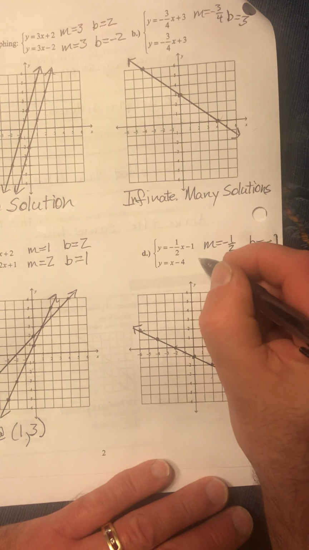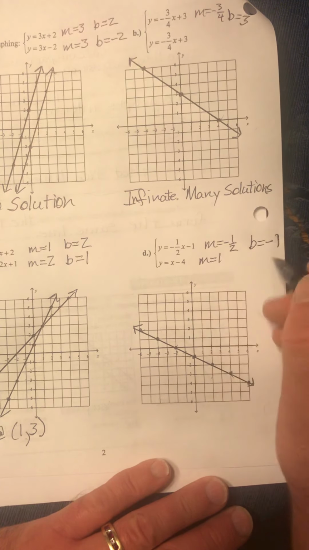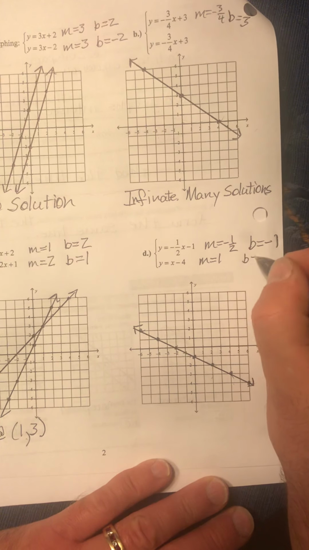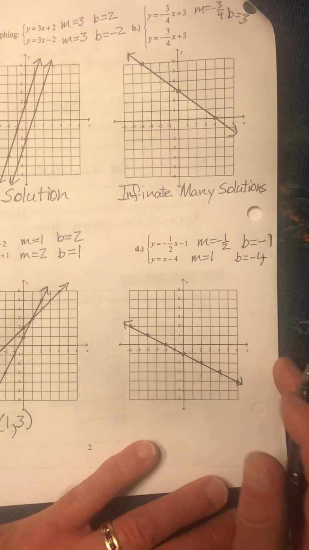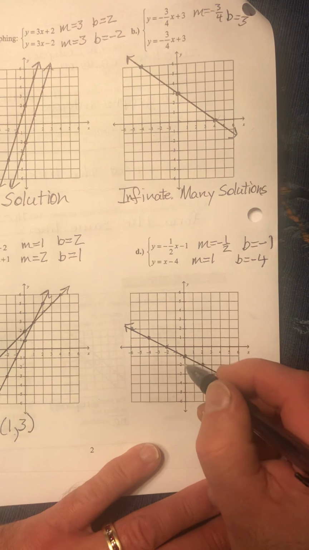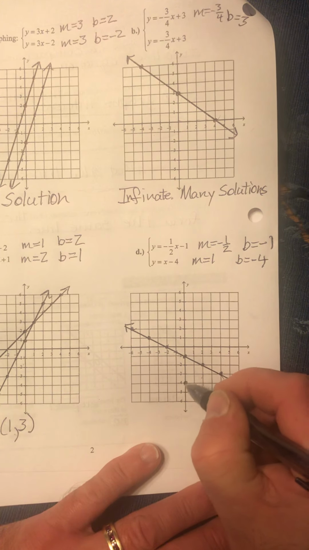Okay, for the second one, m equals 1, b equals -4. And so I'm going to go down 1, 2, 3, 4.